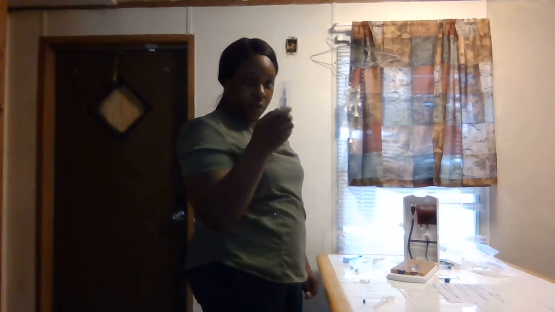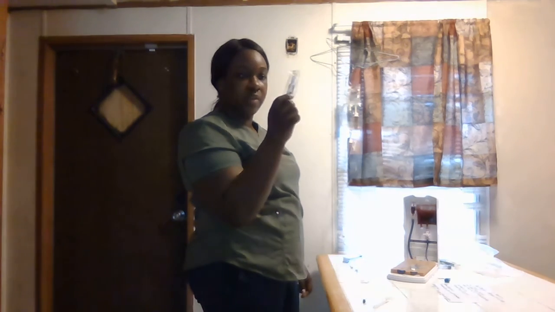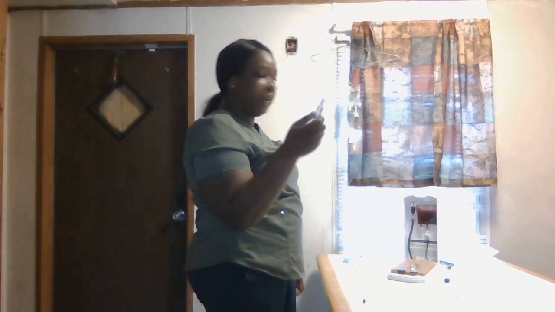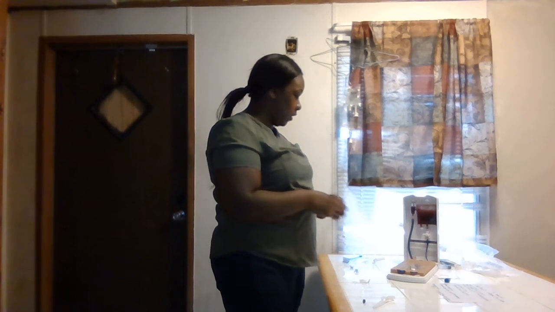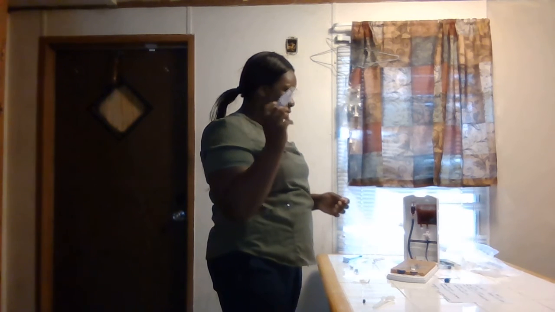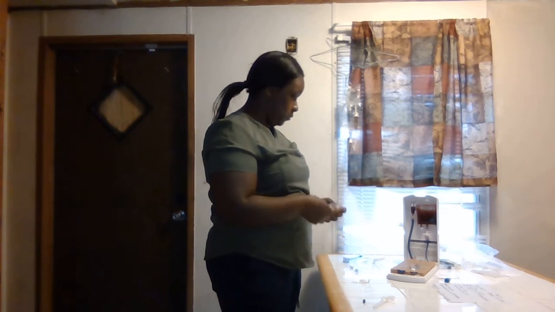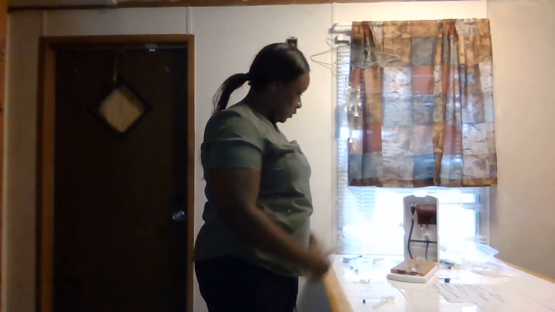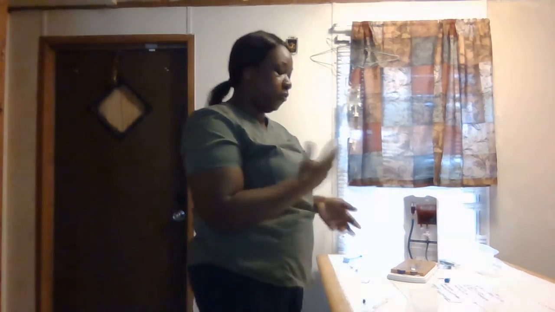But before we flush, we always push up so we can take the air out of the syringe. Once we remove the air of the flush, then I can again clean off my extension port, flush him, and secure the extension port. So now he's off to X-ray. Again, you always wash your hands and remove your gloves and wash your hands.